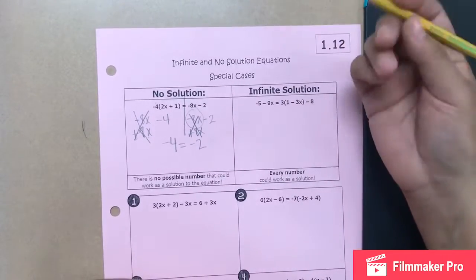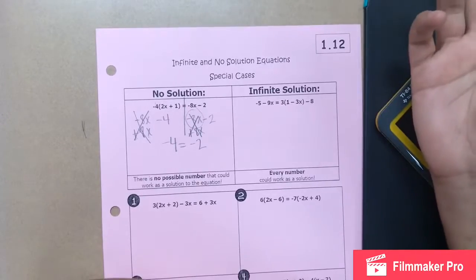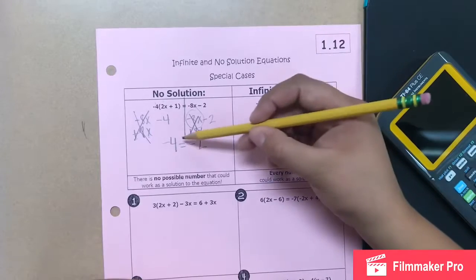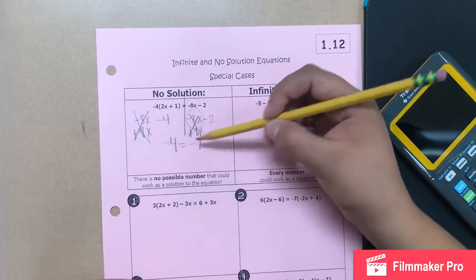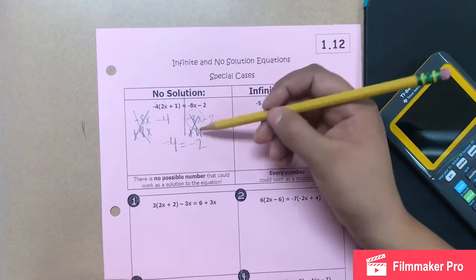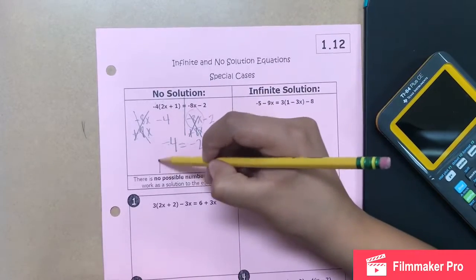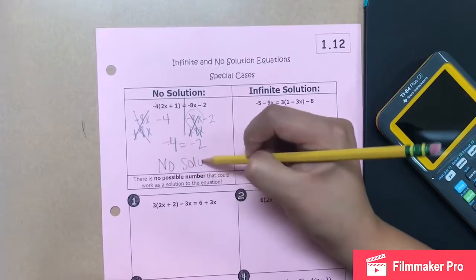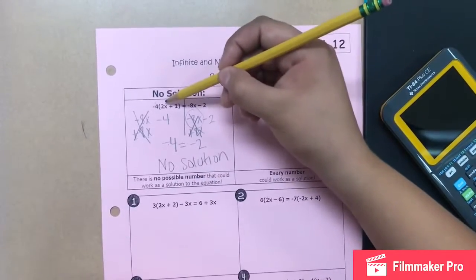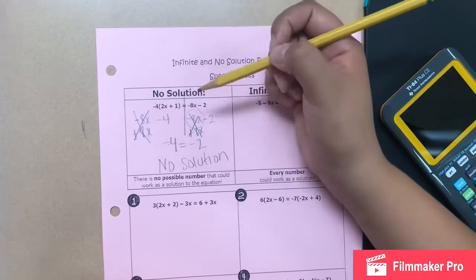So think about this. Does -4 equal -2? You think you got it wrong, you messed up somewhere, but you didn't. If you look, -4 does not equal -2. So this statement is not true, which, if this happens, means that this equation has no solution. There is no possible number that I can substitute for x that will make the two sides equal.